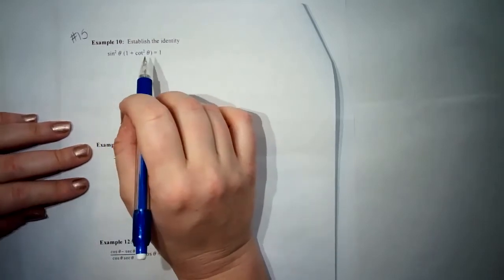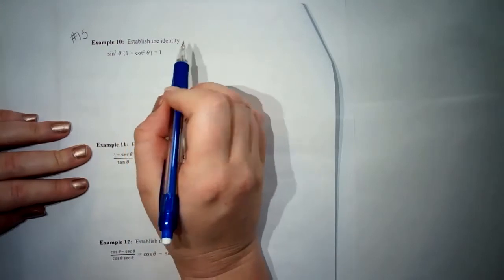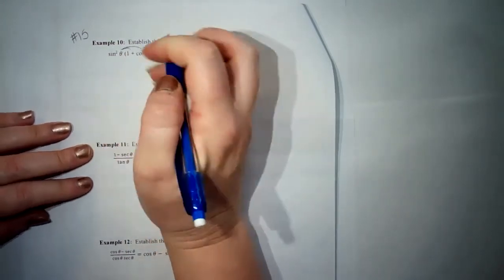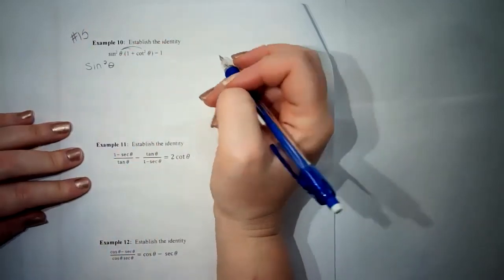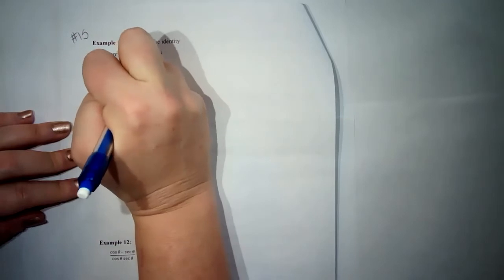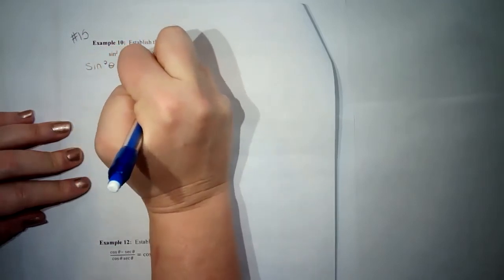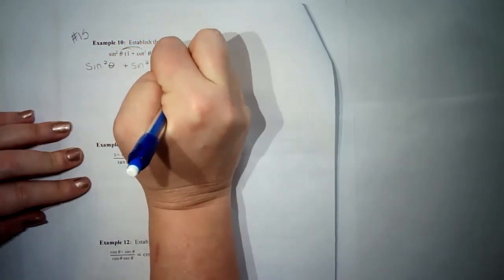So I'm going to distribute, right? Most of the time when you see parentheses, you just distribute. I don't want to say every time, but most of the time. So sine squared theta times 1 is sine squared theta, plus sine squared theta cotangent squared theta.